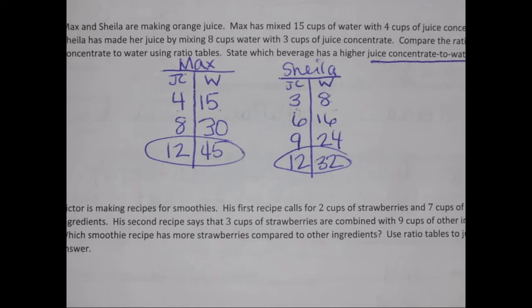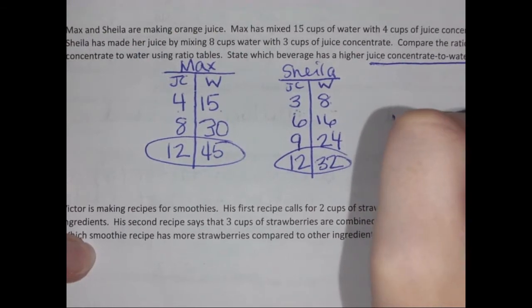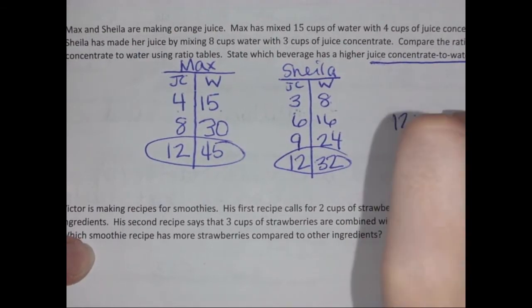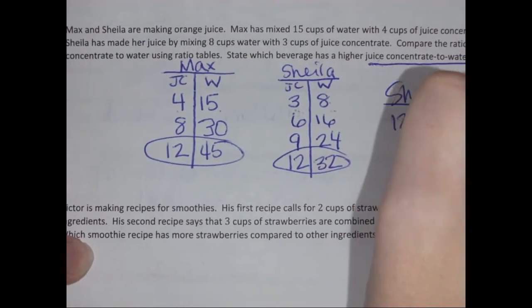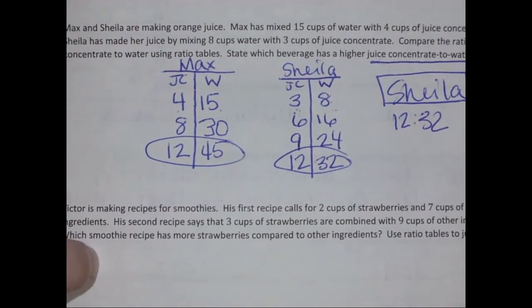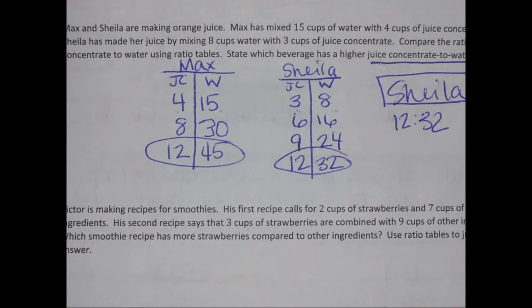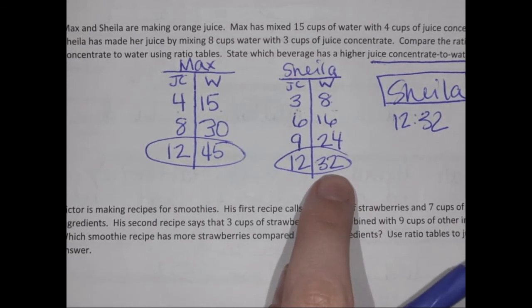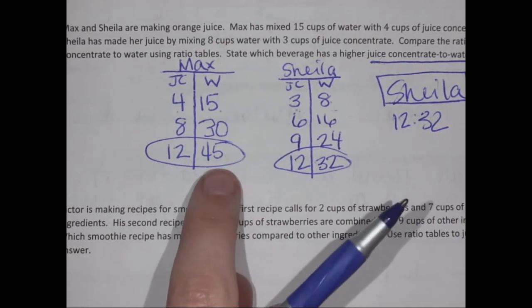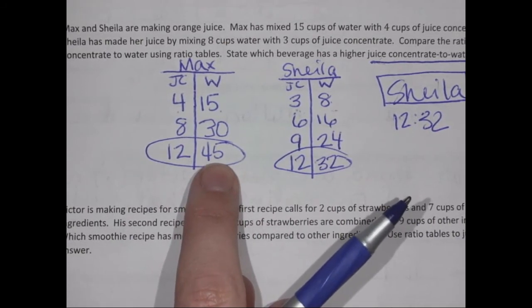What do you think? You think Sheila has the higher juice concentrate to water ratio, and how did you figure that out? Because she has less water. Yes, because there is less water in her juice concentrate. So relative to the water, she has more juice concentrate than if she had 45 cups of water like Max.